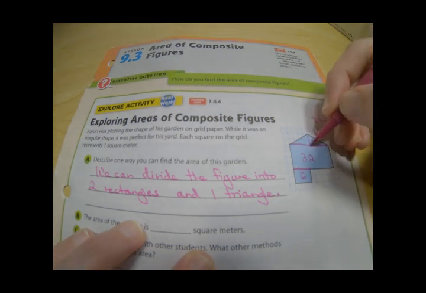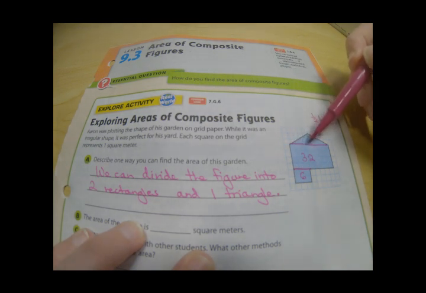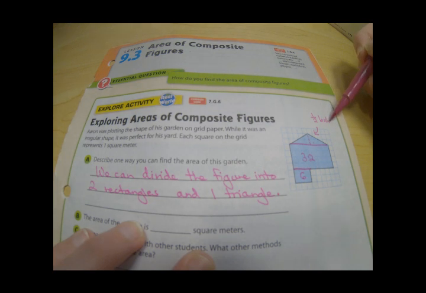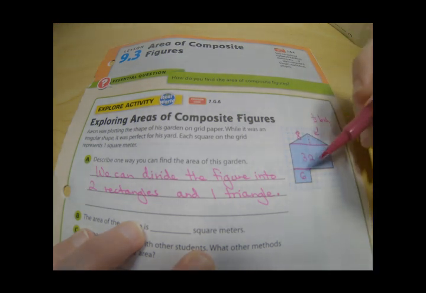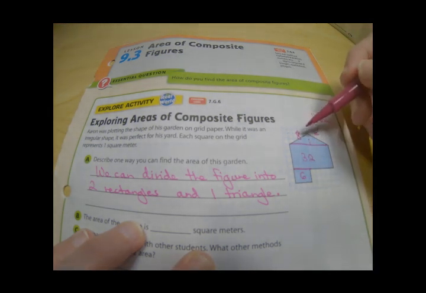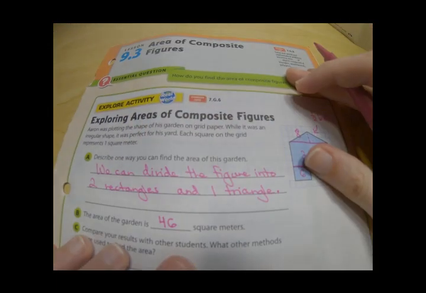So our height is 2, and our base is 1, 2, 3, 4, 5, 6, 7, 8. So 2 times 8 is 16, times half is 8. So if I added that together, I would have 32 plus 8, which is 40, plus 6, 46 square meters.